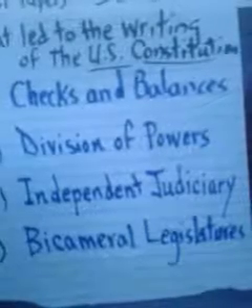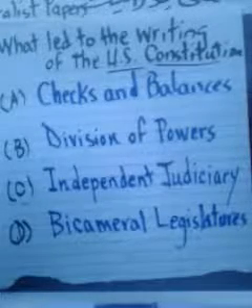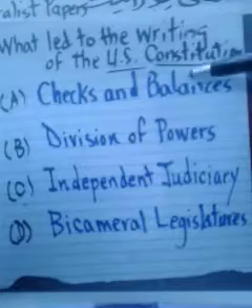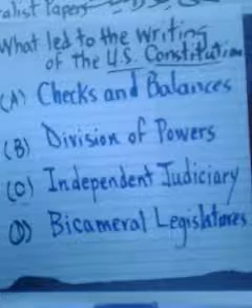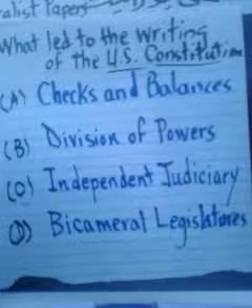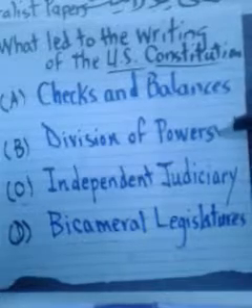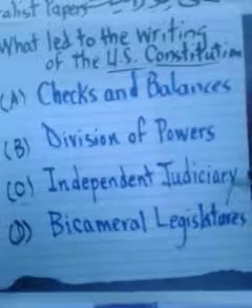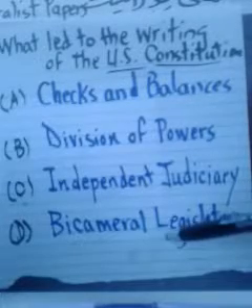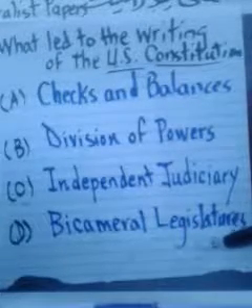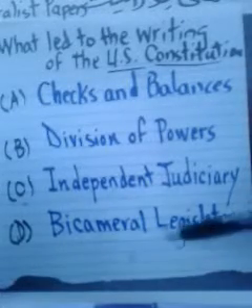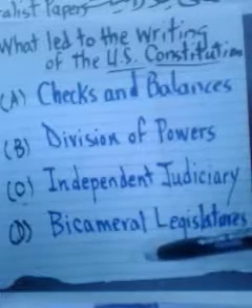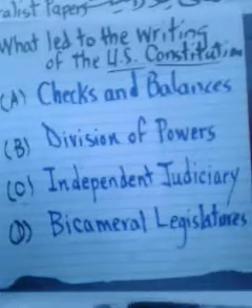Okay, this is part 13 of Federalist 15. As you know, we've been talking about these ideas throughout the last few videos: the ideas of checks and balances, division of powers, independent judiciary, bicameral legislatures. I haven't talked much about this. Bicameral means two houses. Unicameral means one house. What does that mean?